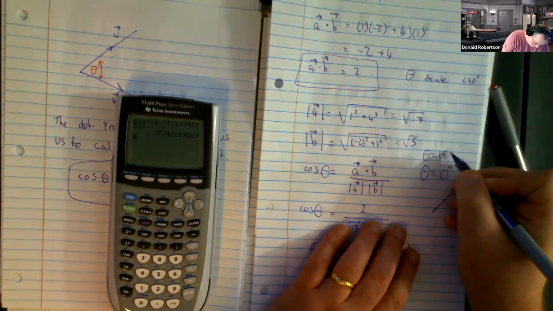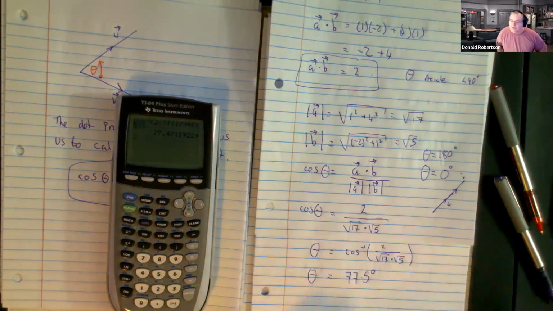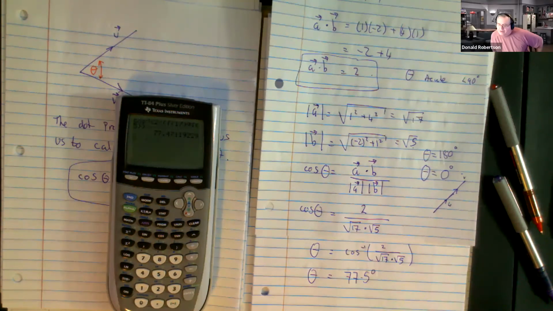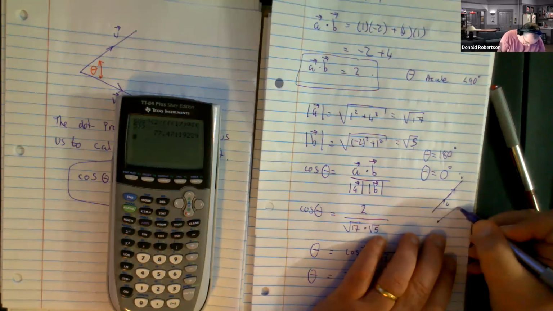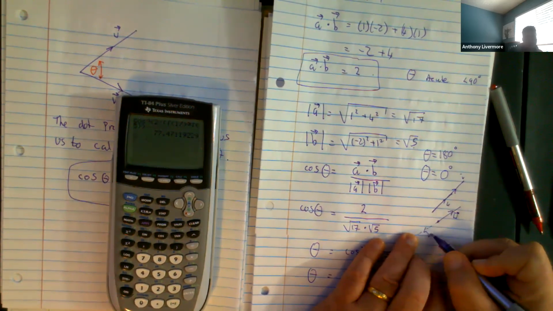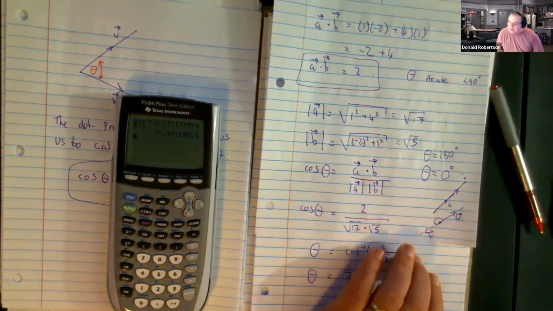What would happen if the answer I got was 180 degrees? What would that look like? How would the two vectors be orientated to make 180 degrees? So there's my U. Wouldn't they be opposite? They would. Can you see 180?